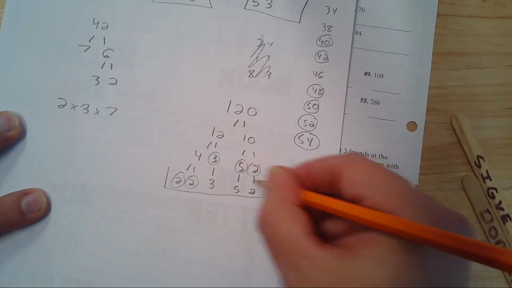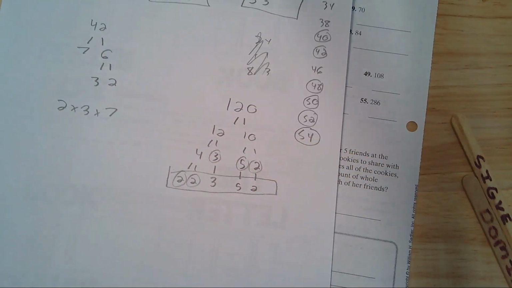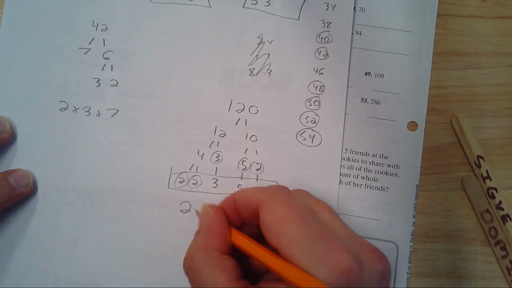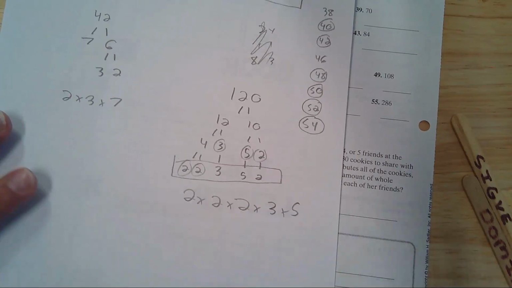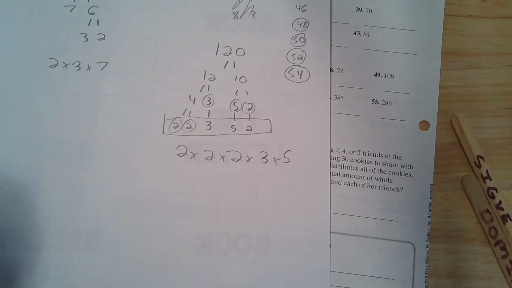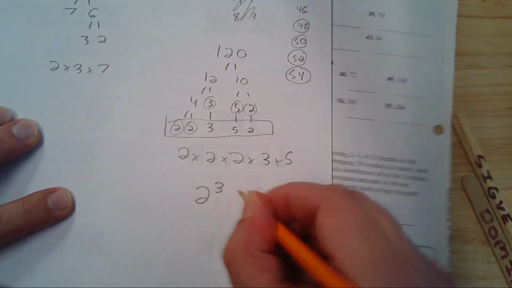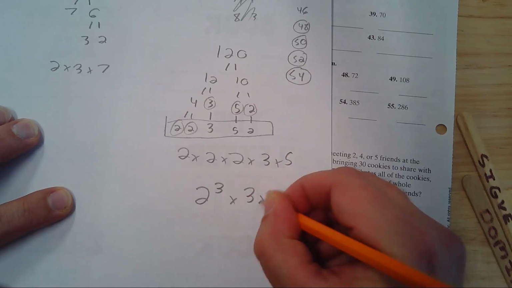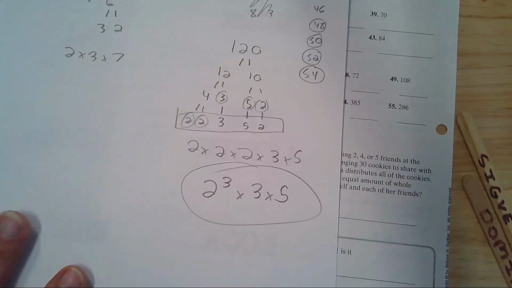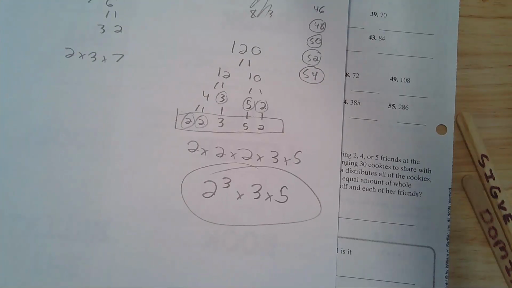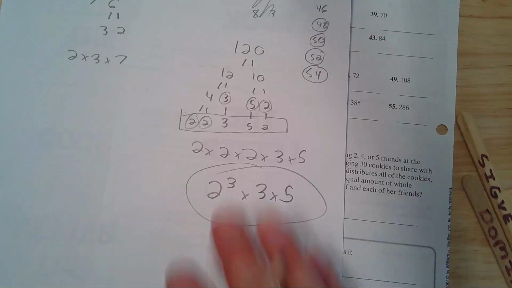What ultimately matters is I need you to have these 5 numbers here. At this point, basically it's 2 times 2 times 2 times 3 times 5 is what you end up with. But the answer I'm looking for is 2 to the 3rd power times 3 times 5. That's the answer I'm looking for. And again, you may have done your tree differently. So one more.